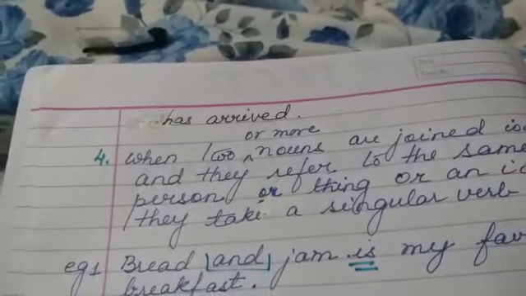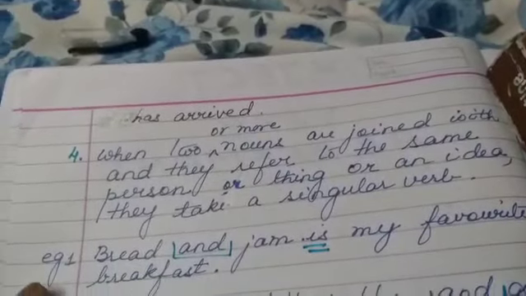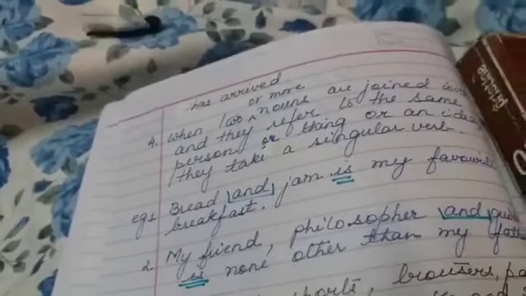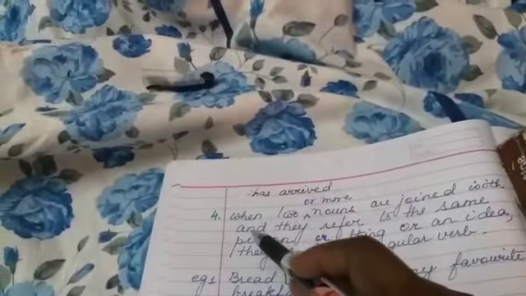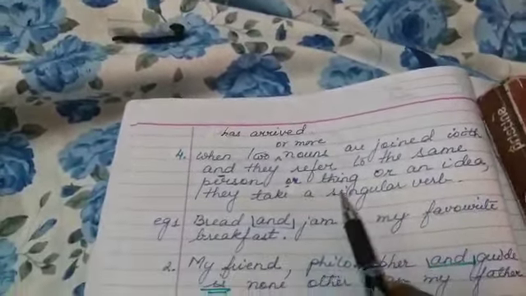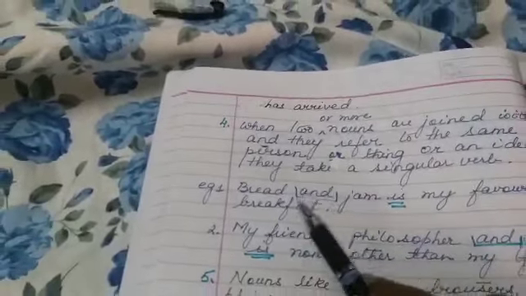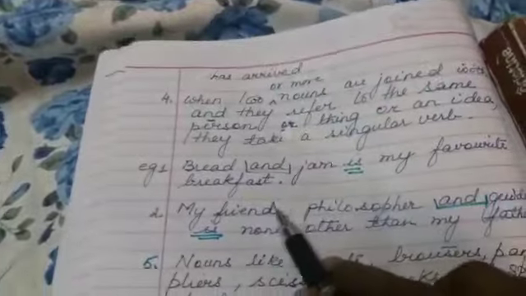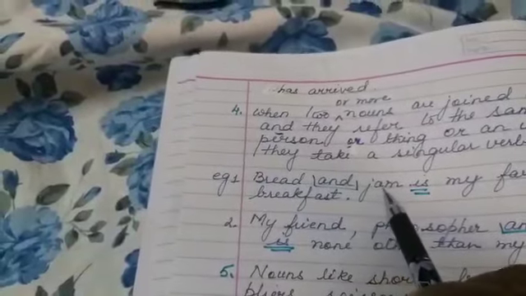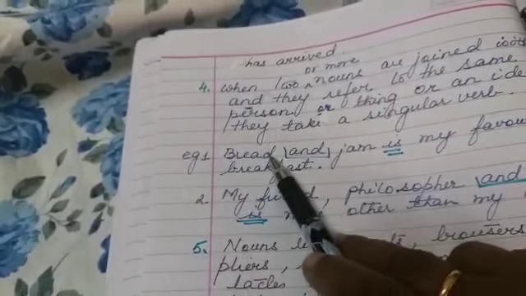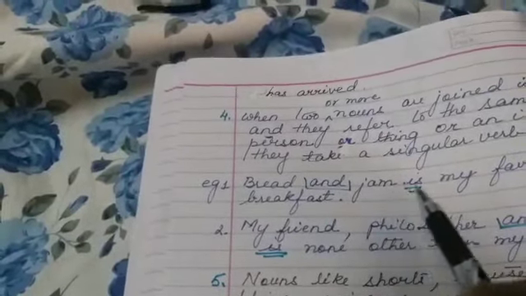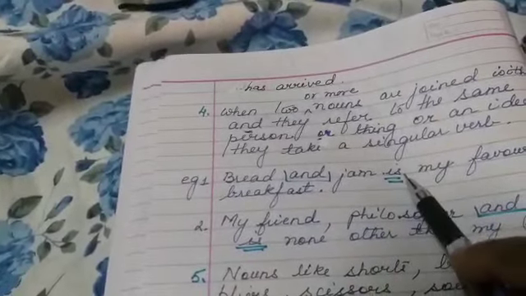Now fourth rule. When two or more nouns are joined with and, they refer to the same person or thing. Just now we have done unit. Here they are joined with and, they refer to the same person or thing or an idea. They take a singular verb. Now bread and jam is my favorite breakfast. Now you don't take jam separately or bread separately. You always take jam with bread or bread with butter. So and is joining both of them, but it is actually a breakfast. So it has taken a singular verb.